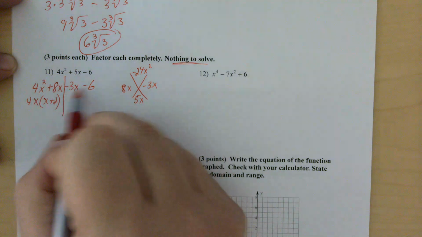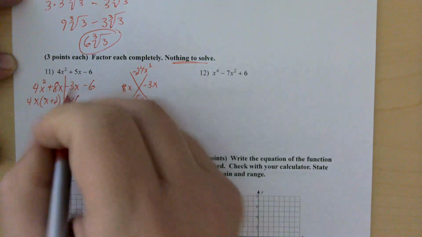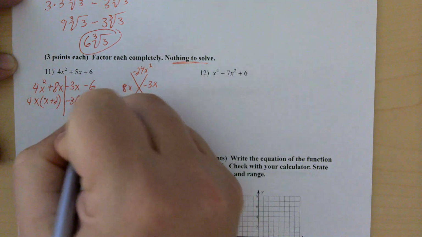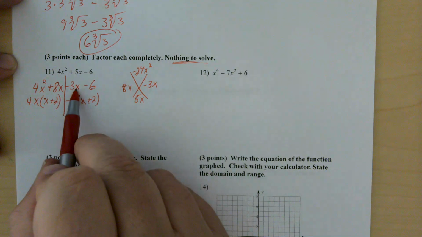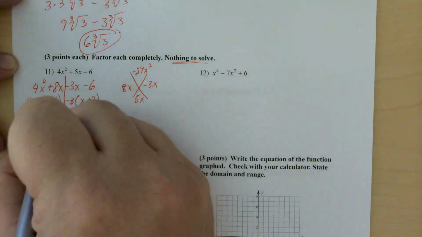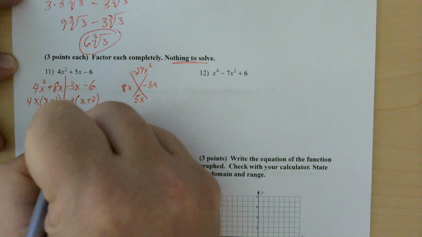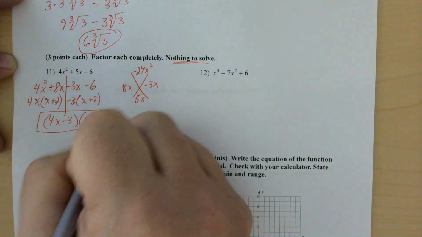So on the other side, what's in common is a 3, but since it's negative, you're going to factor out a negative 3, and look what happens. We end up with x plus 2 inside the parentheses. We must. Negative 3 times x is negative 3x. Negative 3 times 2 is negative 6. Therefore, we know the pieces on the outside makes up one of our factors, and the x plus 2 is the other factor.